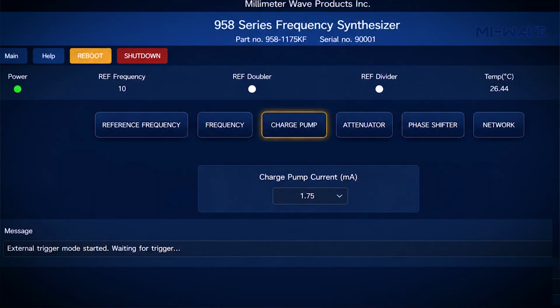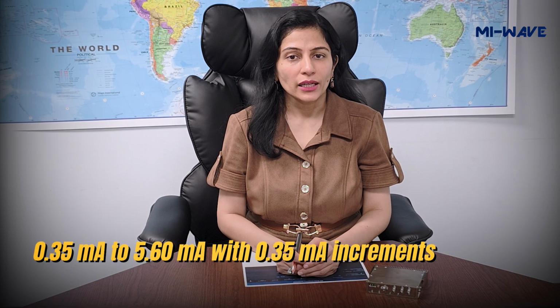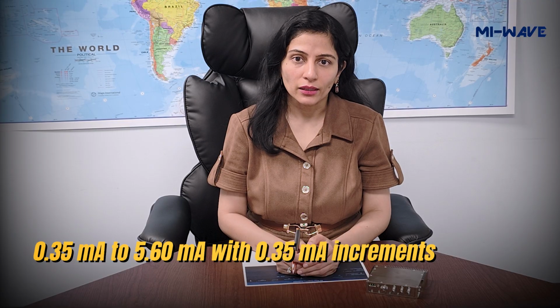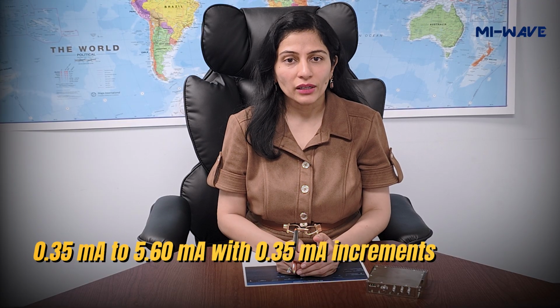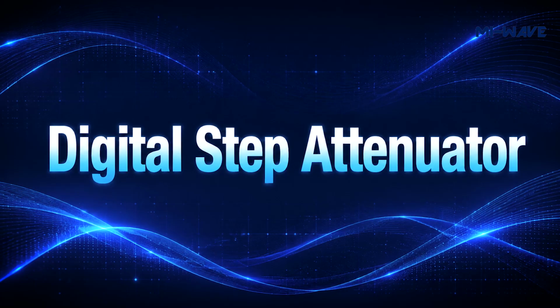The charge pump current controls the PLL loop bandwidth. The default value is 1.75 milliamps, which is recommended for most applications. Increasing the charge pump current can provide faster PLL locking and improve performance during wide frequency sweeps. The adjustment ranges from 0.35 milliamps to 5.60 milliamps with 0.35 milliamp increments.